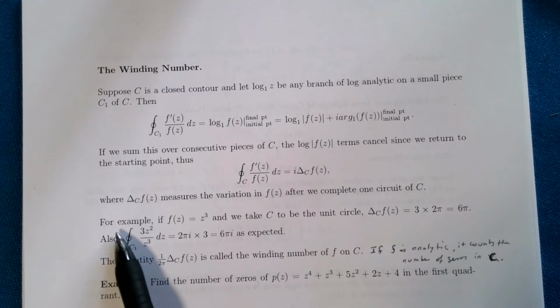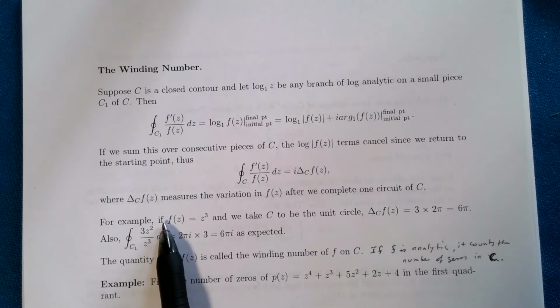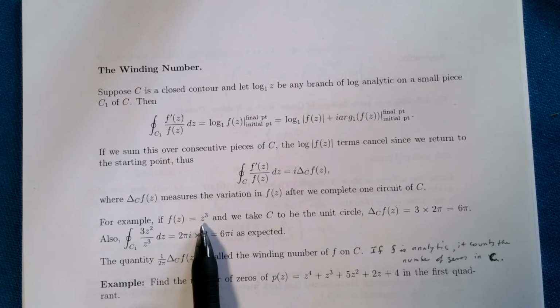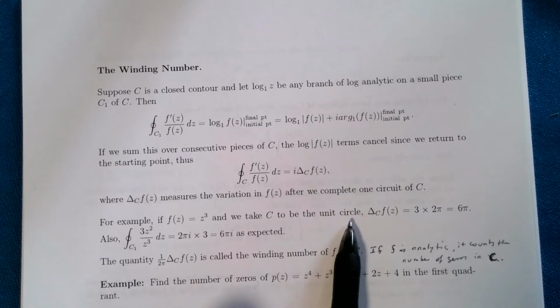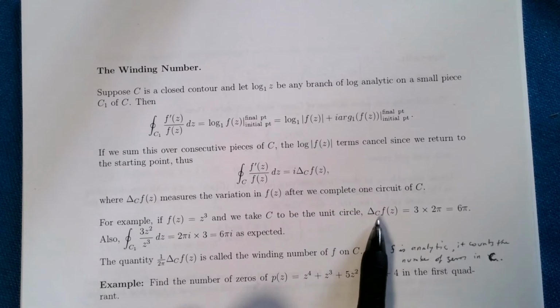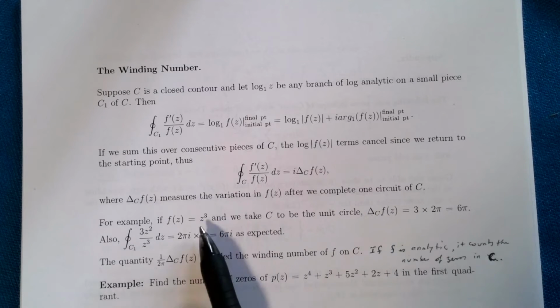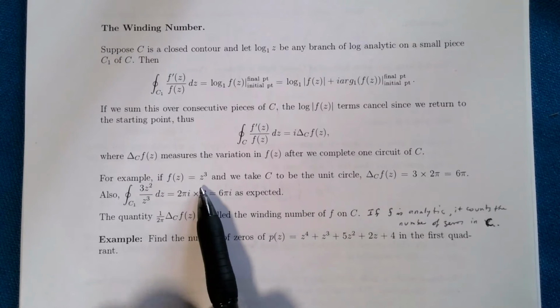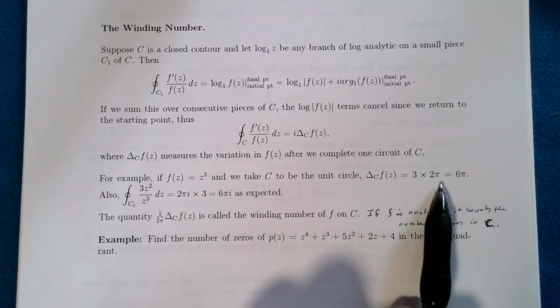So, for example, f of z is z cubed. If we take C to be the unit circle, then what this is measuring is that we're going around the unit circle 3 times because of the z cubed, and the change in angle each time is going to be 2 pi.